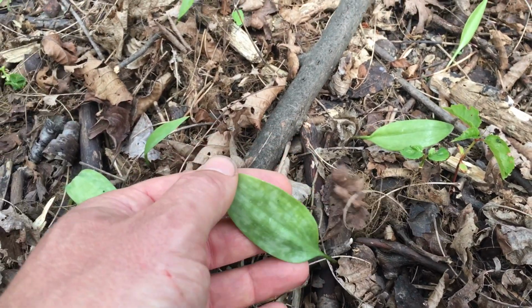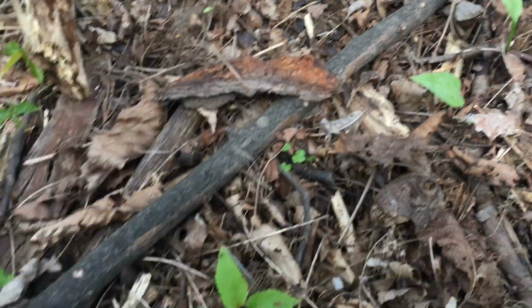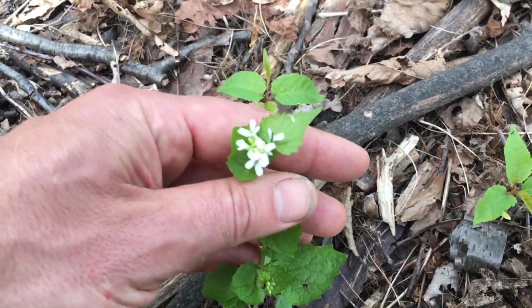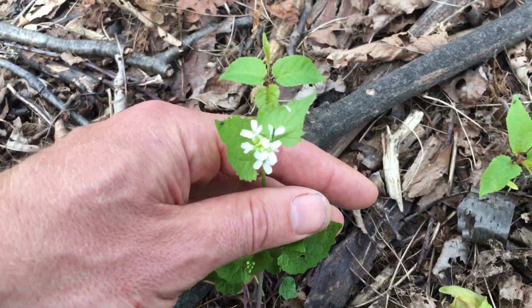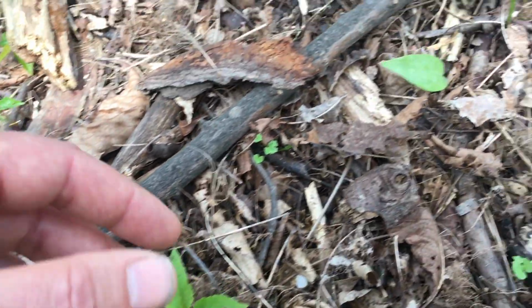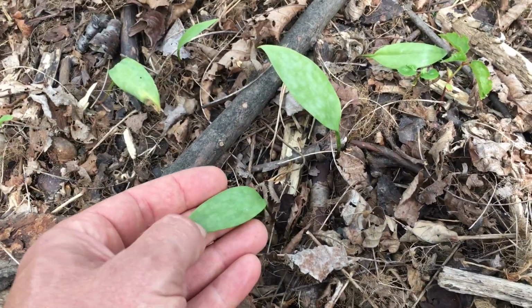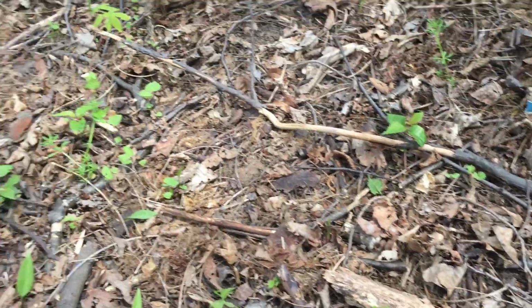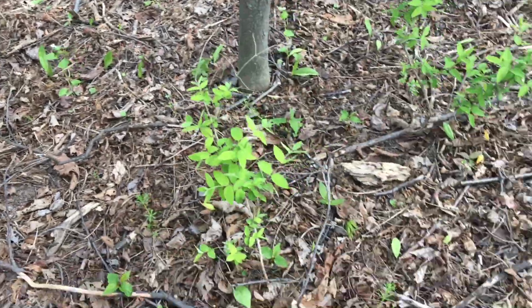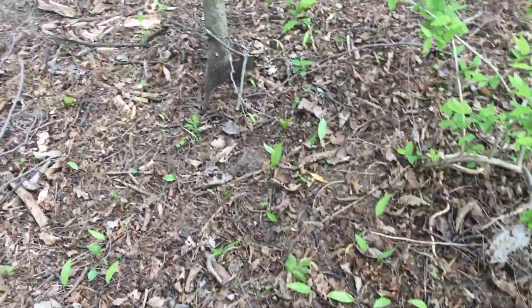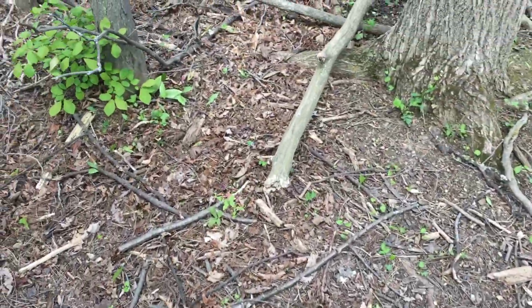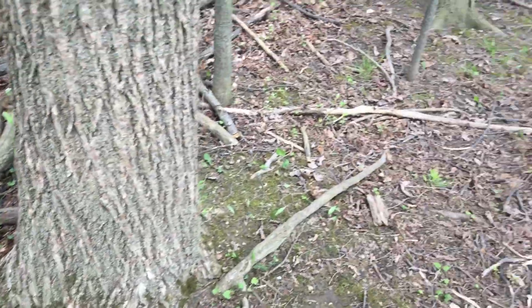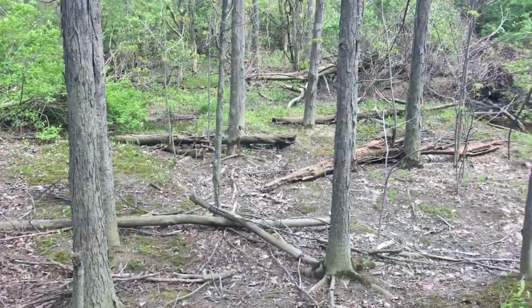But unfortunately, garlic mustard, which is growing right here, will push out and displace native plants like the trout lily. So that's one of the concerns when we introduce species either accidentally or intentionally into the forest. I'm going to see if I can find any flowering, but it doesn't look like there's anything around.